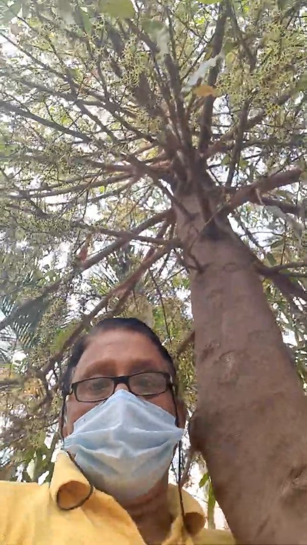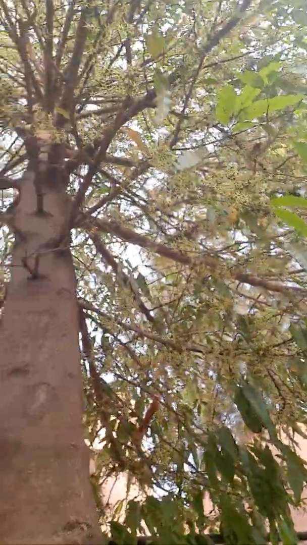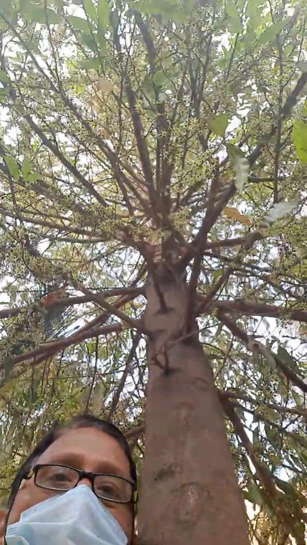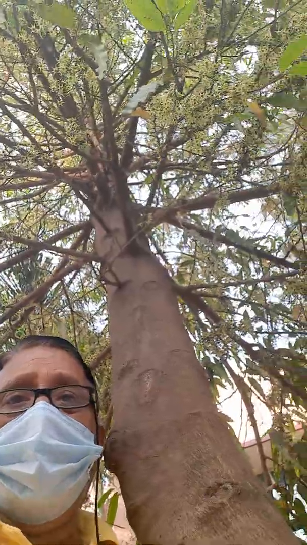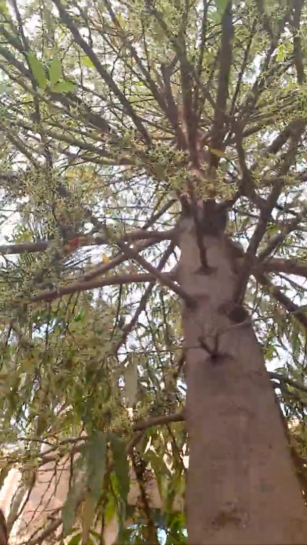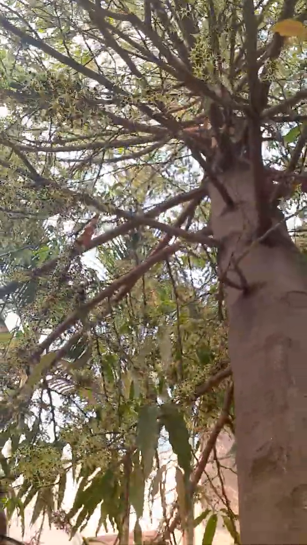And here I love it. And look out here. It is very graceful, and as it goes tall, in fact, this is an evergreen tree. It is found wild in South India, particularly in the Western Ghats. The leaves and the flowers are very interesting to see. That's for today.